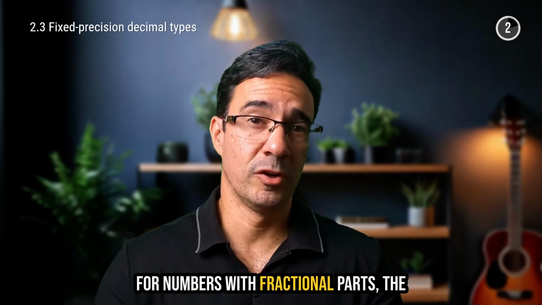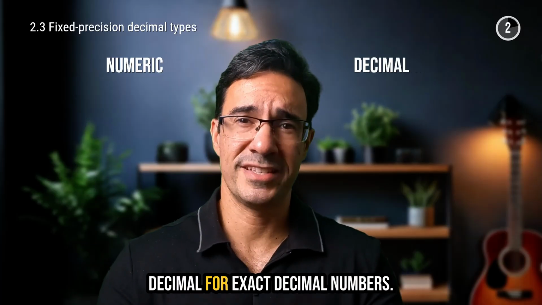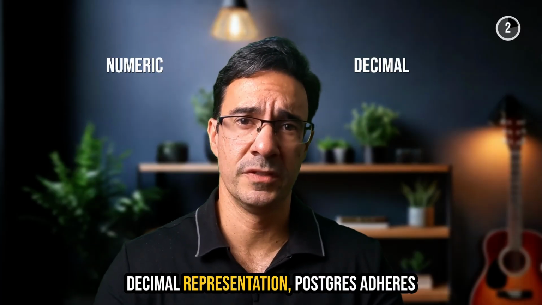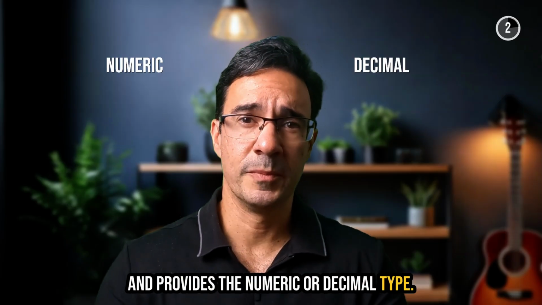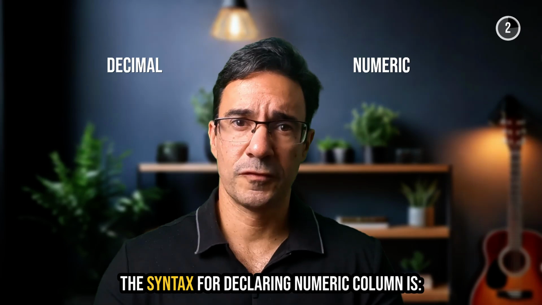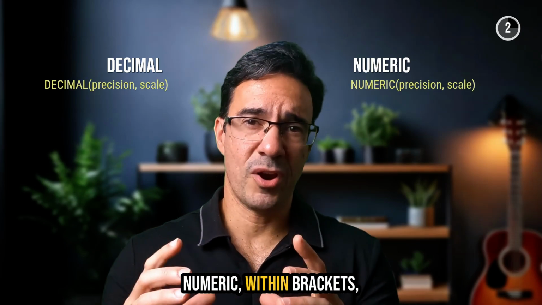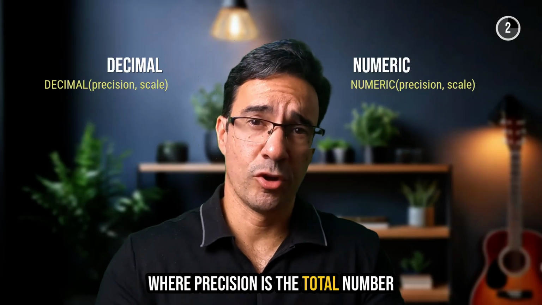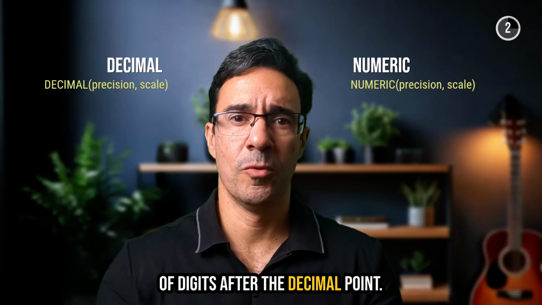For numbers with fractional parts, the ANSI SQL standard provides numeric and decimal, or exact decimal numbers. For situations where you need exact decimal representation, Postgres adheres and provides the numeric and decimal types. These are synonyms and can be used interchangeably. The syntax for declaring a numeric column is numeric, and within brackets you put precision and scale, where precision is the total number of digits, and scale is the number of digits after the decimal point.